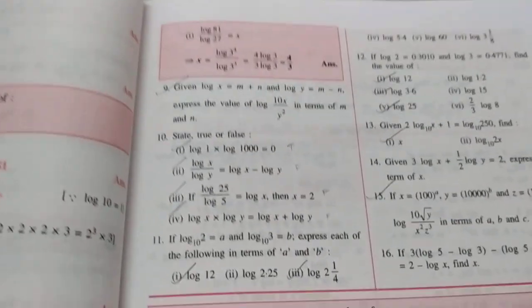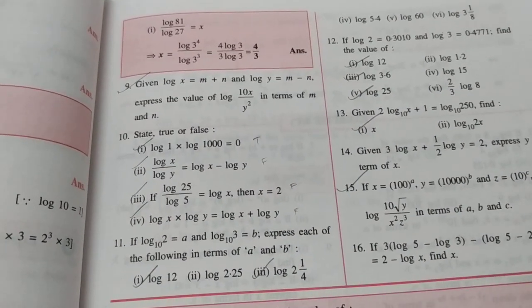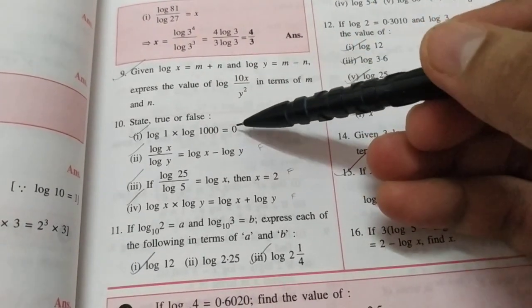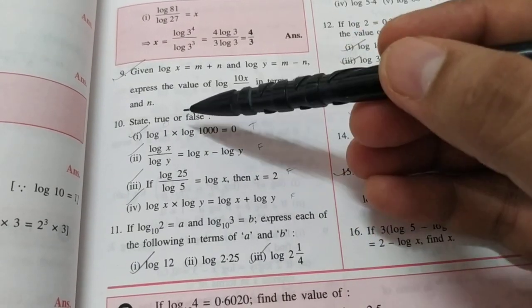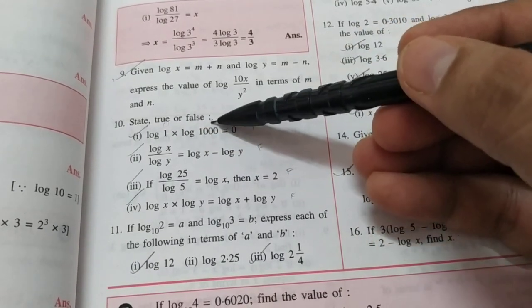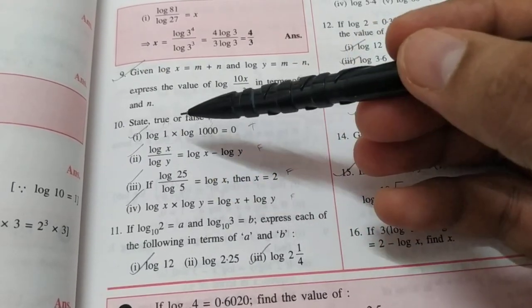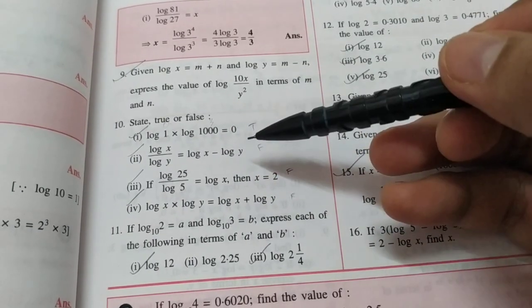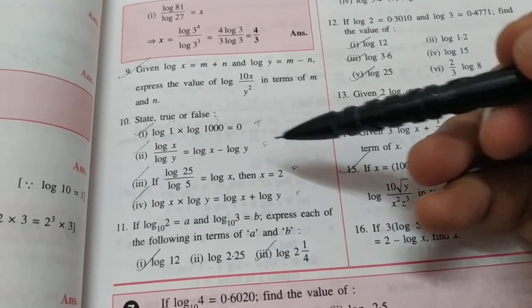Next, true or false. You need to write all the answers in your tuition book. You can even write the logic if you want to. Log 1 into log 1000 is 0. What is log 1? Log 1 is always 0. Log 1000 is 3. Log 1 is 0. Log 10 is 1. Log 100 is 2. Log 1000 is 3. Remember these values. So anything into 0 is 0. So that's true.